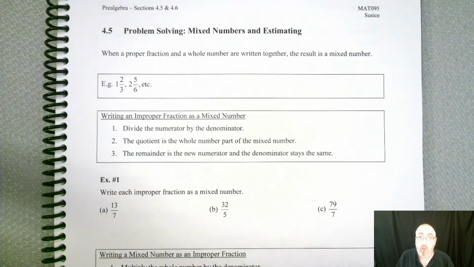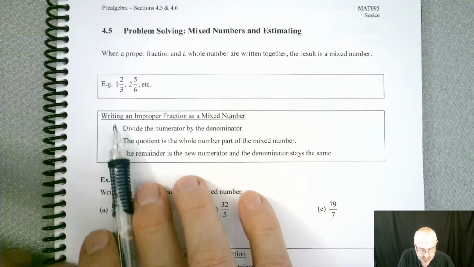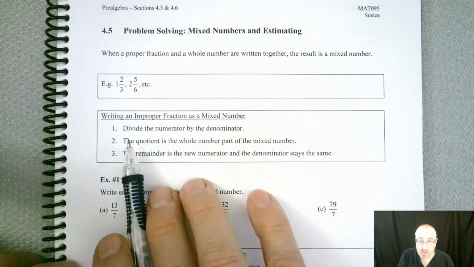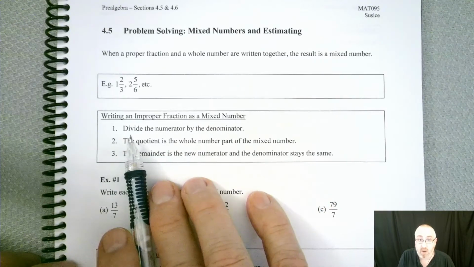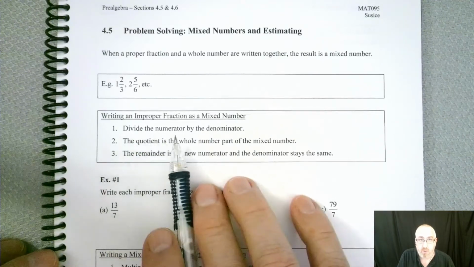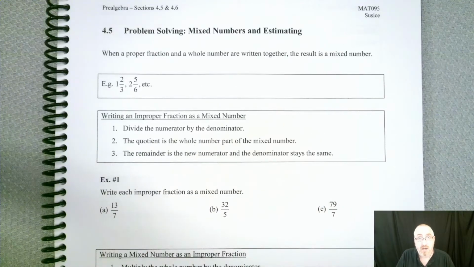So the first thing we're going to want to do is be able to switch from one form to another. We're going to go both directions eventually, but the first step is going to be writing an improper fraction as a mixed number. So it's a three-step process, which all revolves around division and subtraction. First we want to divide the numerator by the denominator. So we want to see how many times the denominator goes into the numerator.